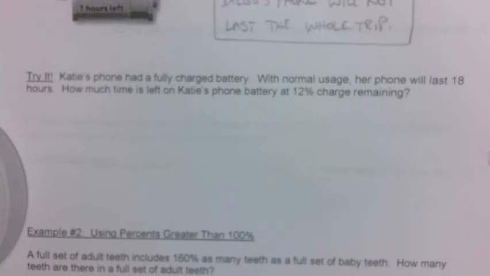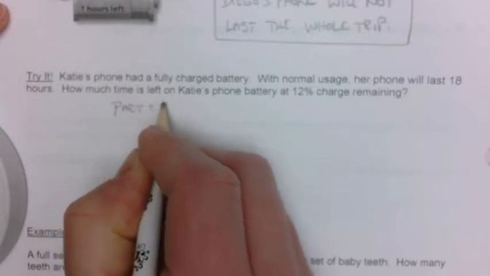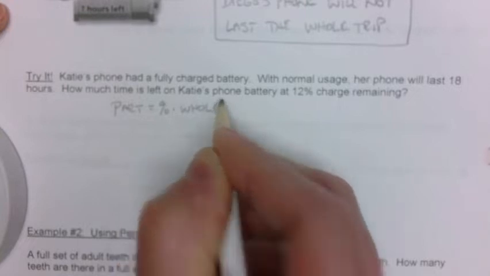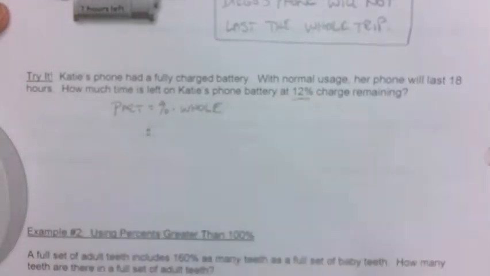In our try-it example, we're told that Katie's phone had a fully charged battery. With normal usage, her phone will last for 18 hours. How much time is left on Katie's phone battery at a 12% charge remaining? So we'll start with our percent equation, which again says part equals the rate or the percent times the whole value. We always find a percentage of the whole value. And this time, Katie only has 12% remaining at some point.